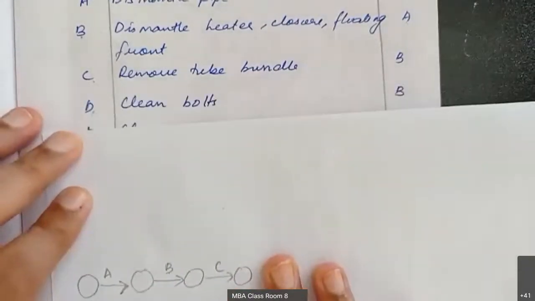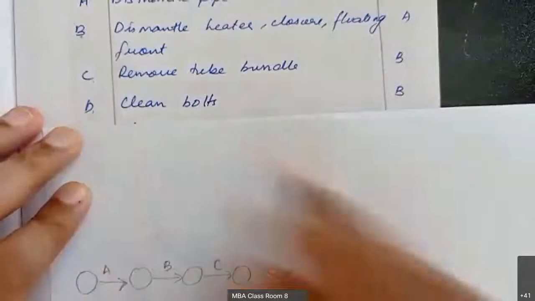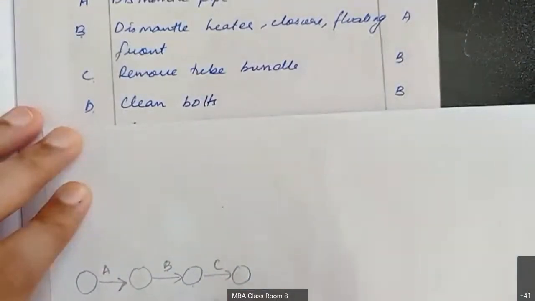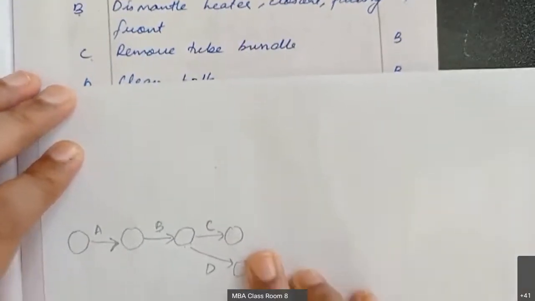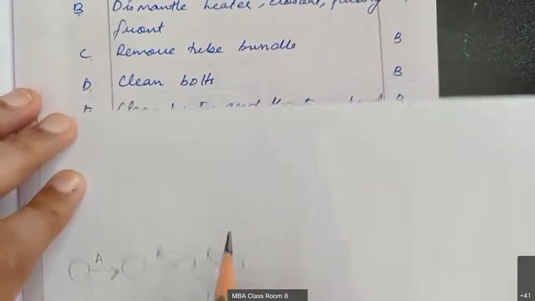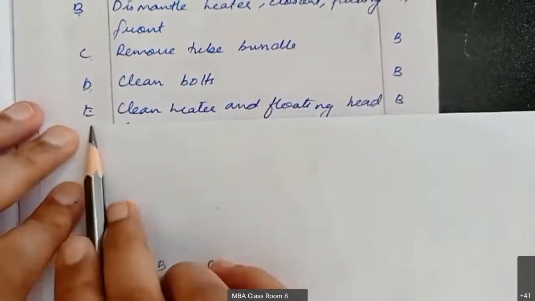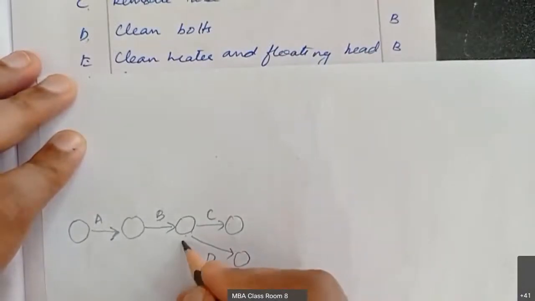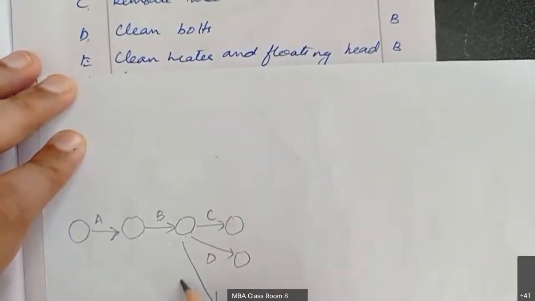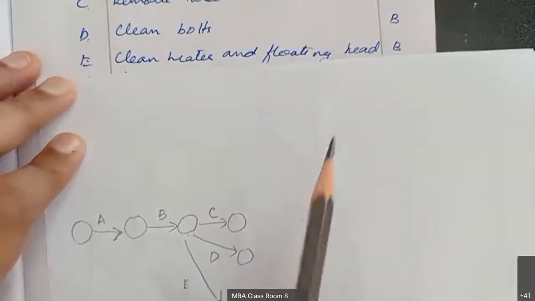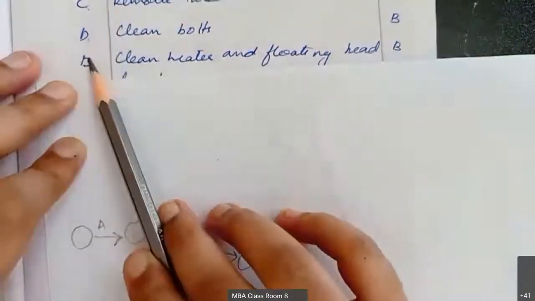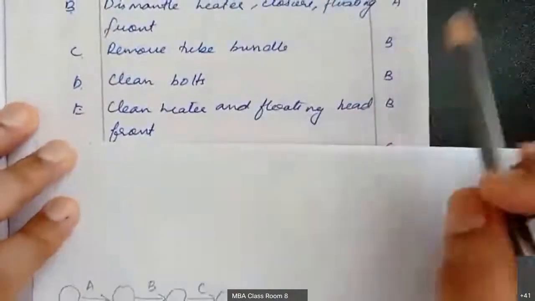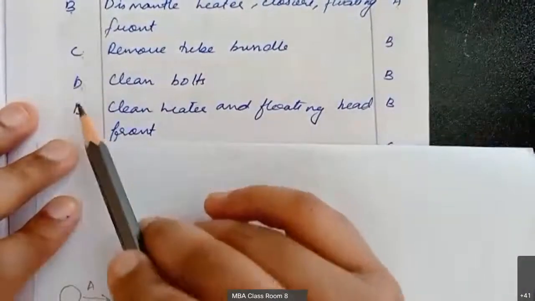Okay, next one. After B, we are having D. After B, we are having D means from B itself, there is one more node that is coming, that is called as D. Okay, did you see? D. Okay, next one over here. After B, E. After B, D we have already drawn here. They are telling after B there is one more node that is called as E. Okay. So from B itself we have C, D, E over here. Did you see? From B itself we have C, D and E.